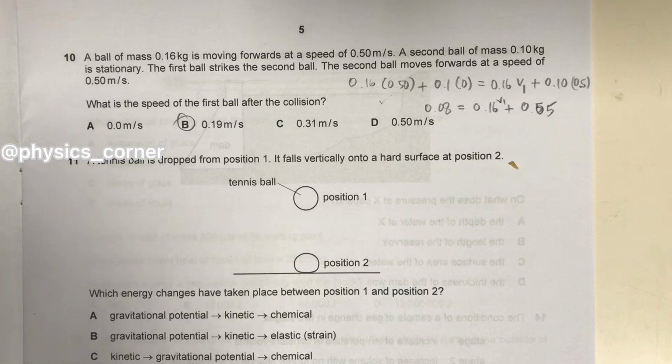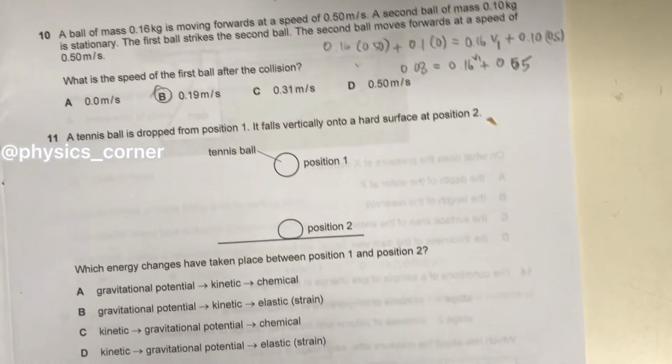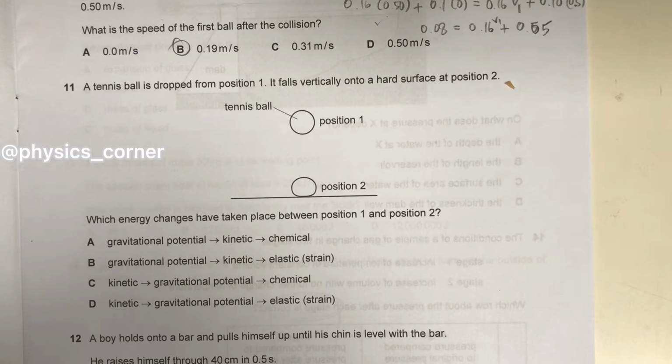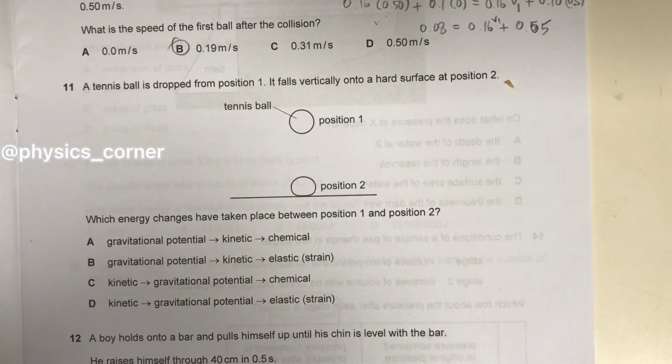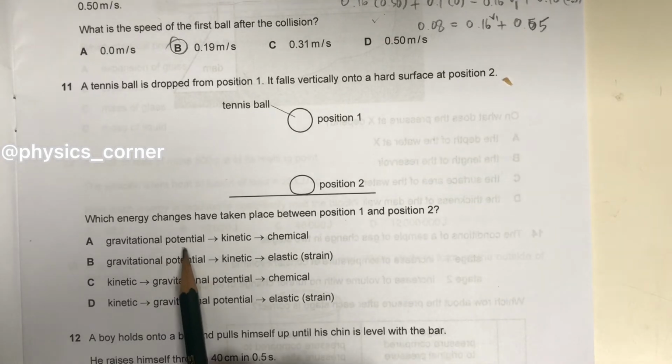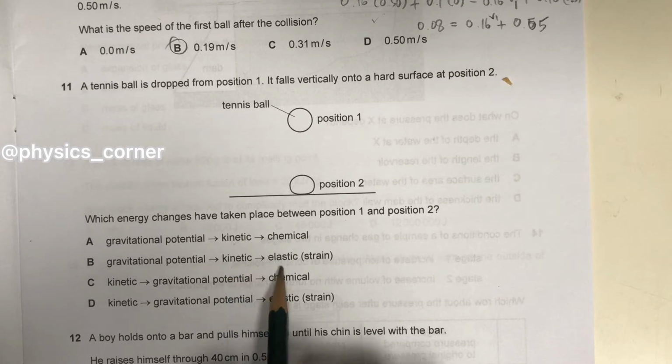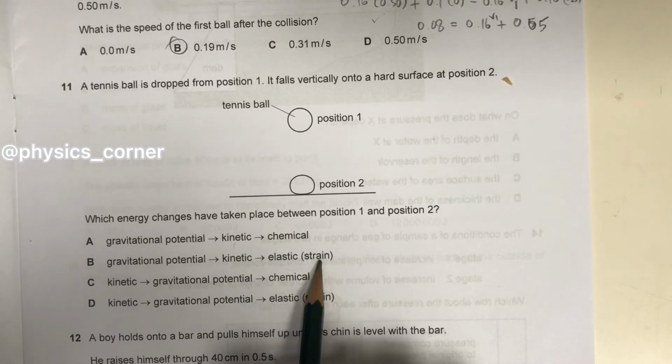Number 11. A tennis ball is dropped from position 1. It falls vertically onto a hard surface at position 2. Which energy changes have taken place between position 1 and position 2? Gravitational potential energy to kinetic, and changed into elastic or strain energy, because it bounces back.